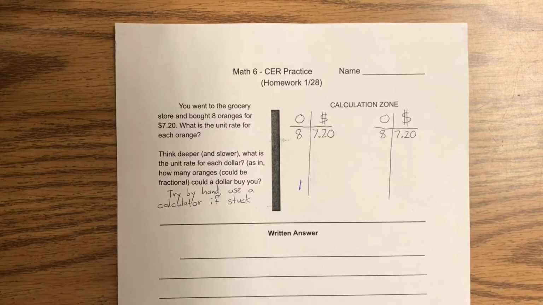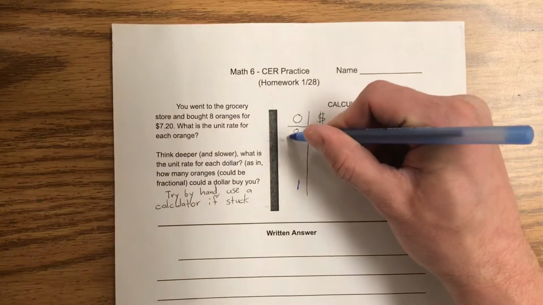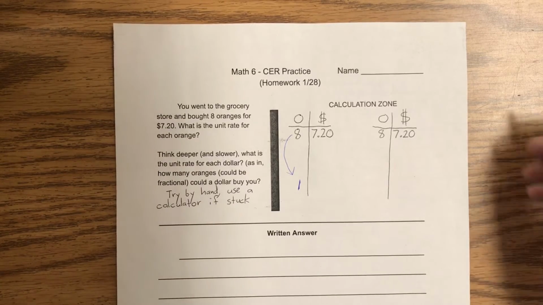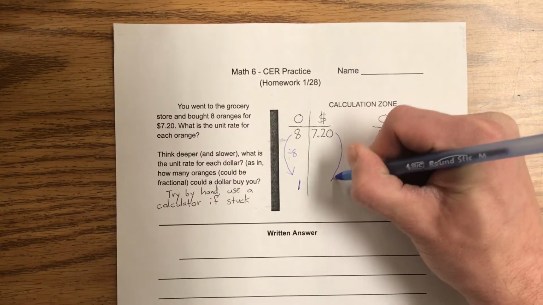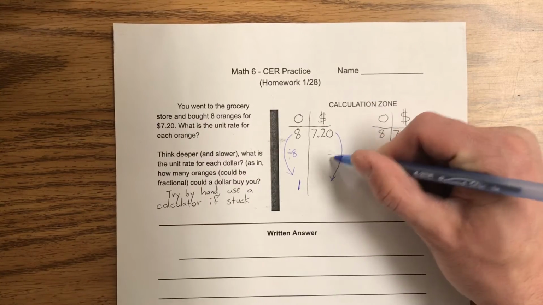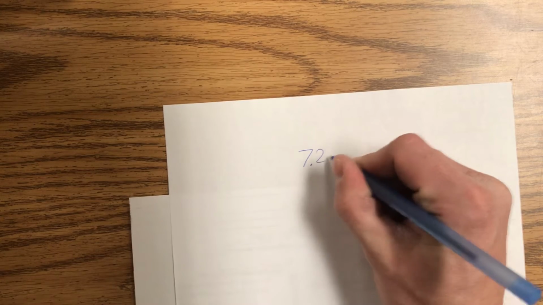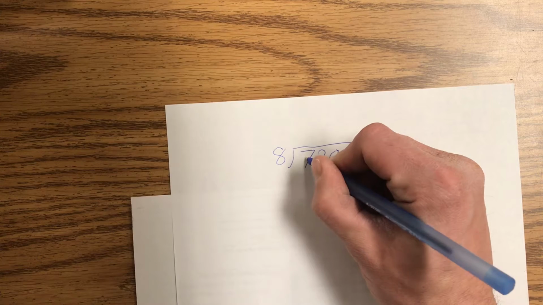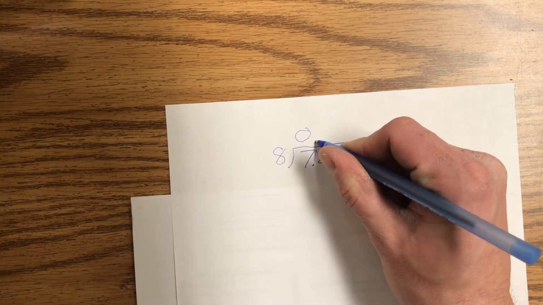I think this side's going to be easier than the right side. You have to ask, how do you get from 8 to 1 with multiplying or dividing? We said it's divided by 8. So if that's divided by 8, to get to that same row, you would divide the other side by 8. So 7.20 divided by 8 seems like a difficult one, but when you actually write it out, we already know this is going to be a 0. Then you'll look at 72, float that decimal up, and then forget about it.